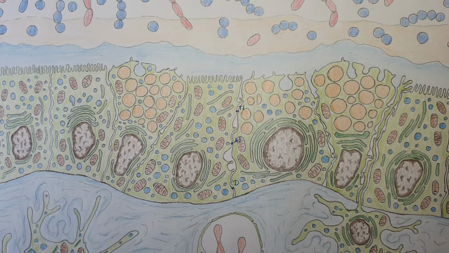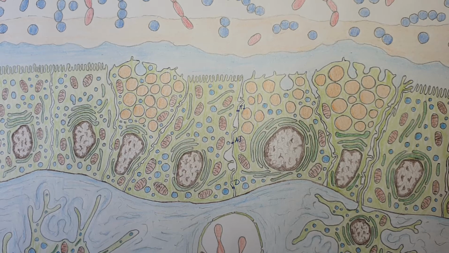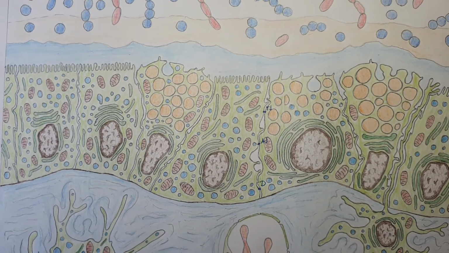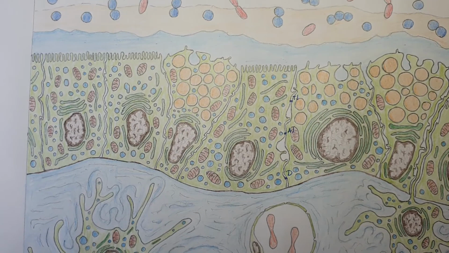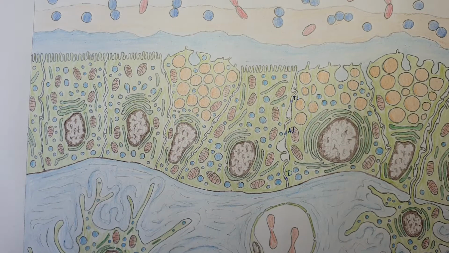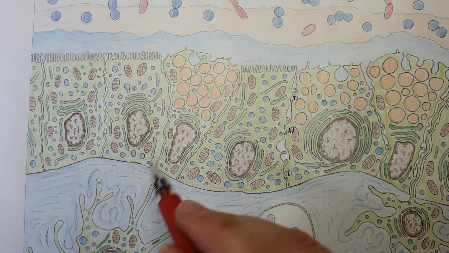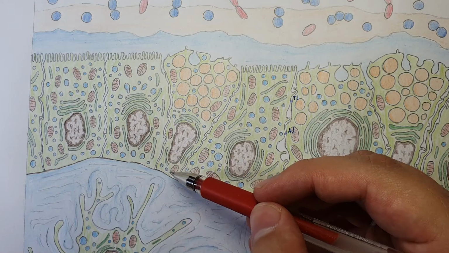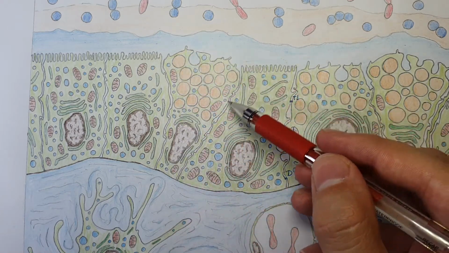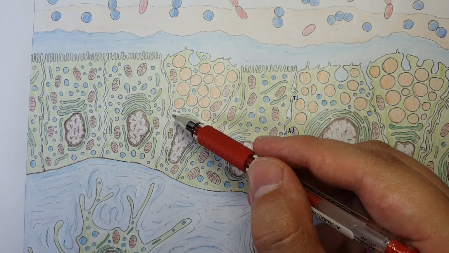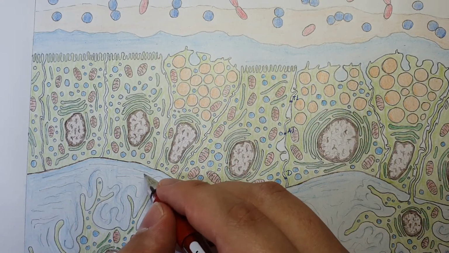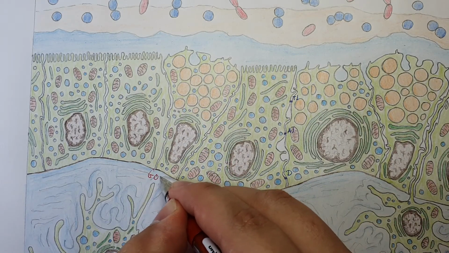The second important thing are the cells themselves. These cells have special properties, and the first cell I want to talk about is the goblet cell. So this is a goblet cell. It is shaped like a goblet or a cup, and that's why it's called the goblet cell.